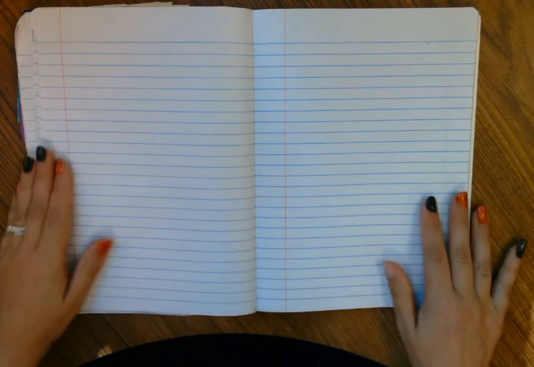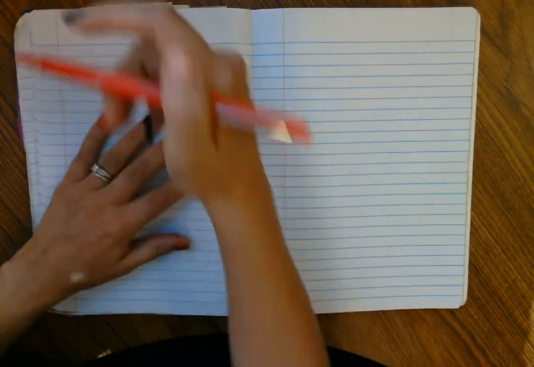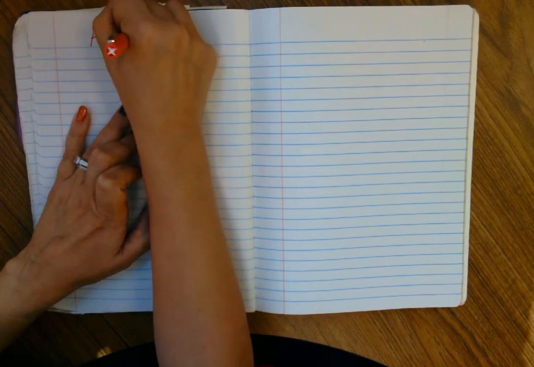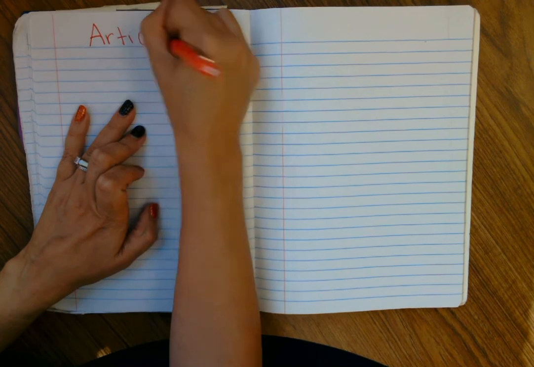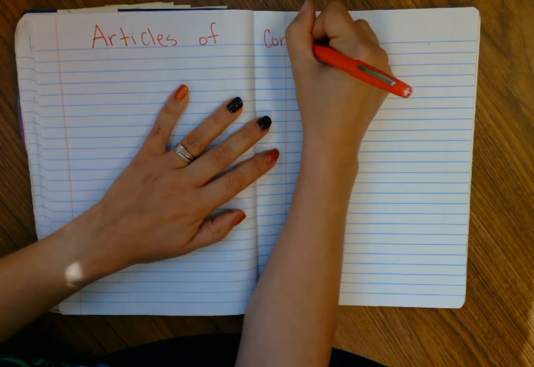Okay, we're going to use both pages. So we're going to open up our notebook across the top. So we're going to go across both. We're going to title it Articles of Confederation.